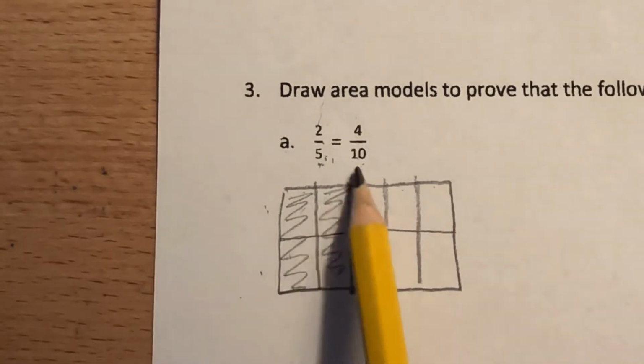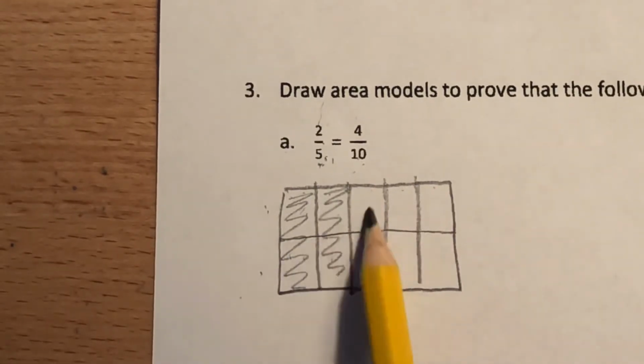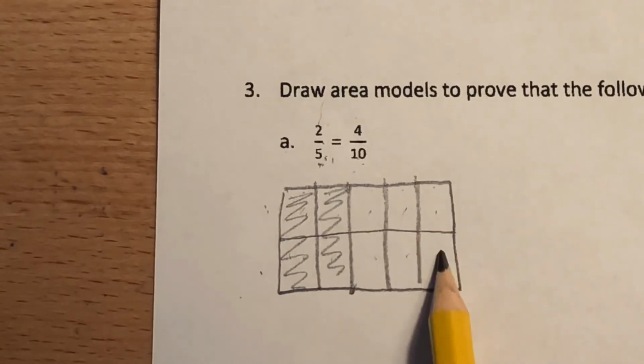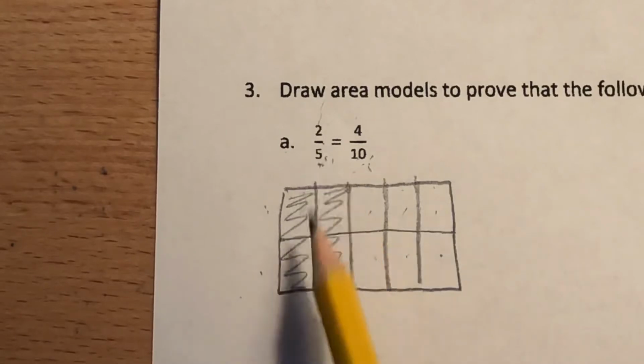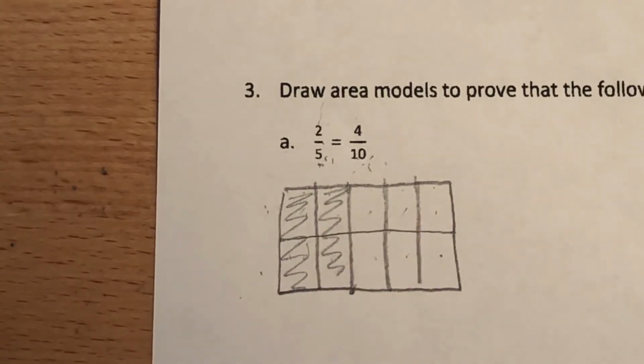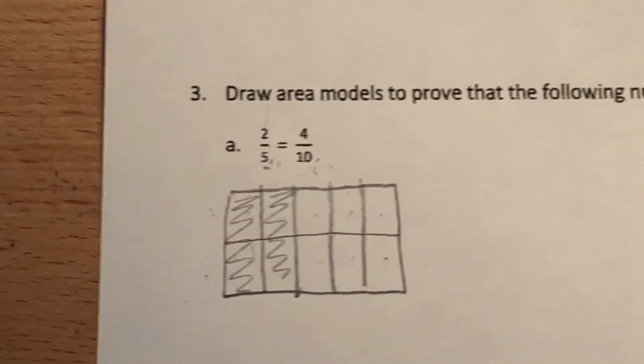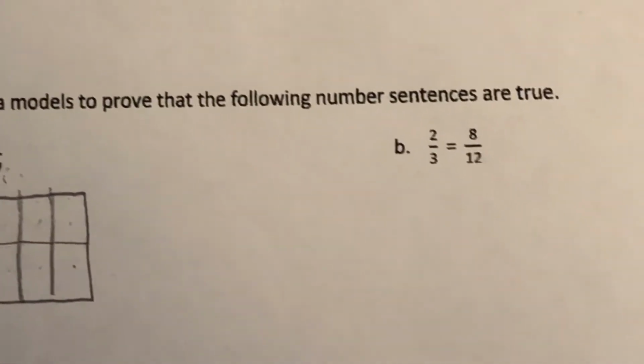Now check it out. I went from fifths to tenths. Smaller pieces, of course, right? But 1, 2, 3, 4, 5, 6, 7, 8, 9, 10. And there's 4 of them shaded in. There's 4 tenths. So I went from 2/5 to 4 tenths. Neat, right? All right. Got to keep practicing.